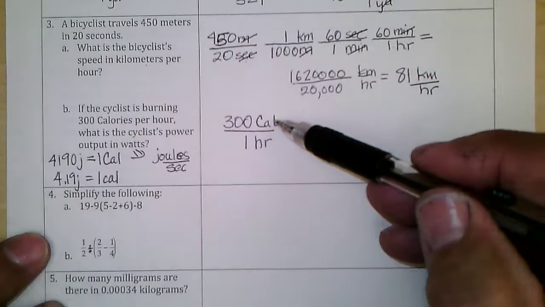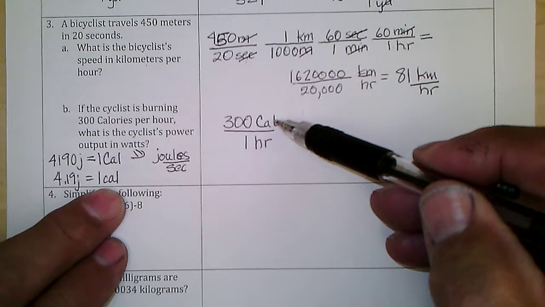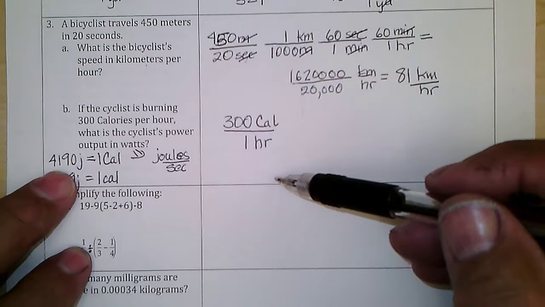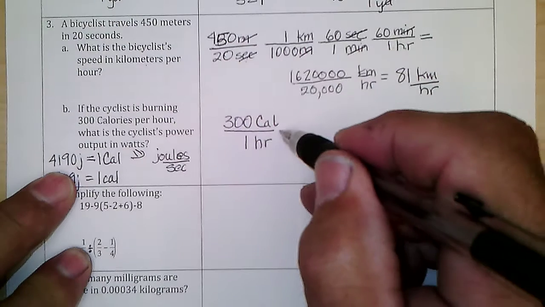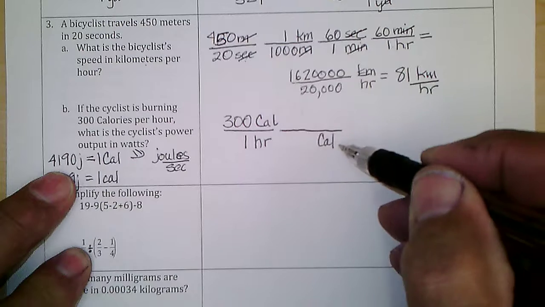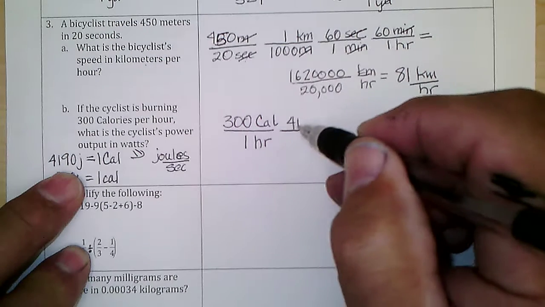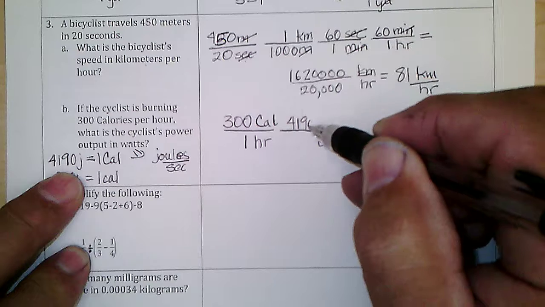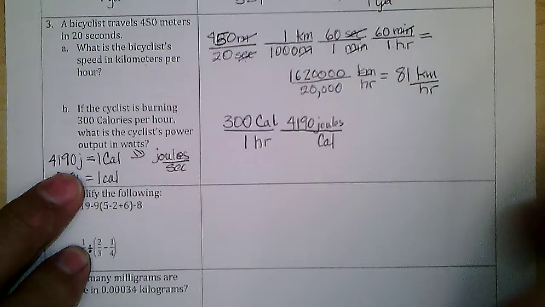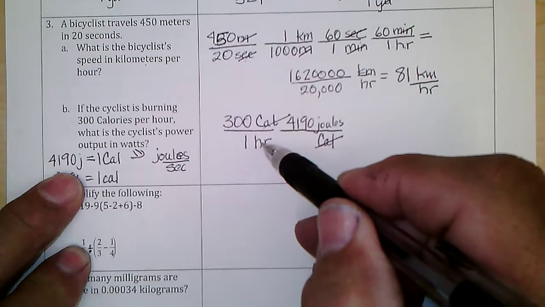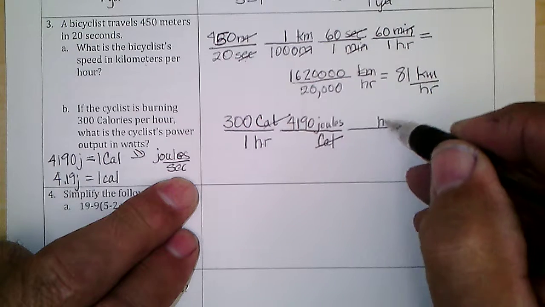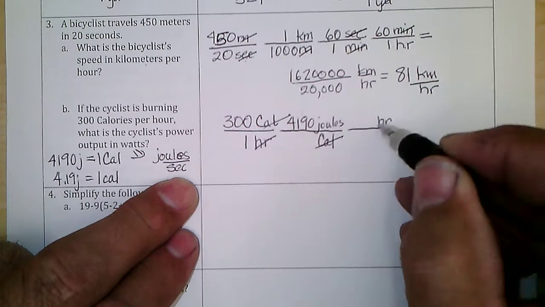So you can convert capital calorie to small calories, which is 1,000 times more. So this would be 300,000, or you can just use this. I'll just use this, and so capital calorie is 4,190 joules. So then we'd have joules per hour, but we need joules per second, so we need the hours to disappear. So that'll have to go in the numerator to be able to cancel that.